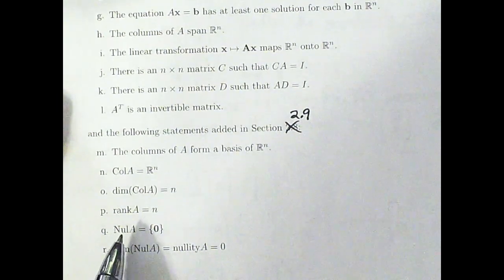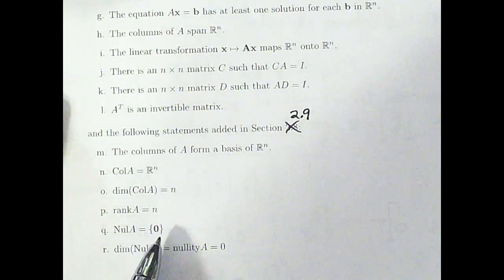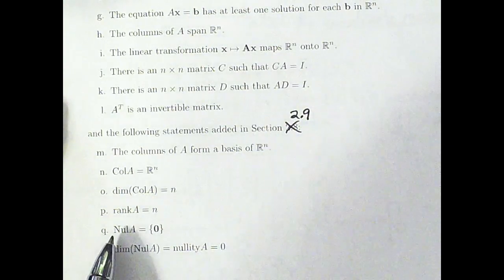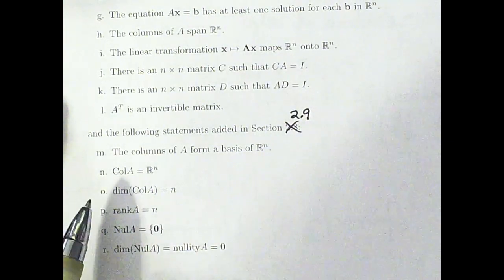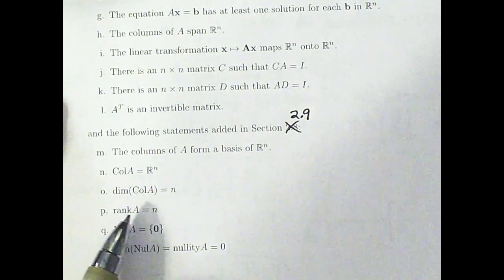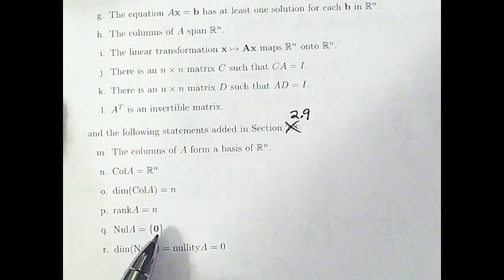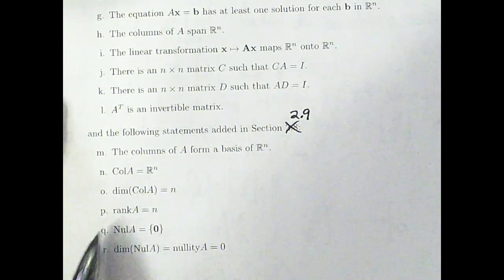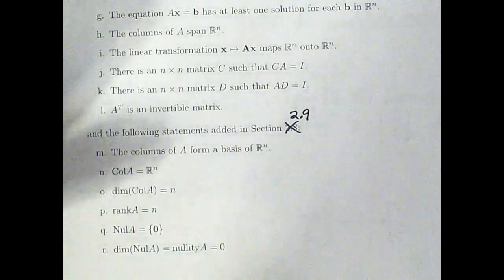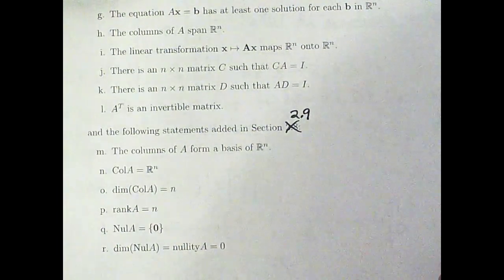And then this says something about the null space. The null space would just be the set containing the 0 vector. The 0 is in bold to indicate that it's a vector. Yeah, that makes sense, because if the rank is n, then the null space has to have just the 0 vector so that the nullity is 0. So Q and R seem to go together. So we're just adding some things that use the new terminology.